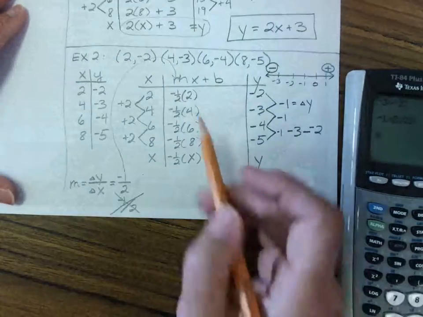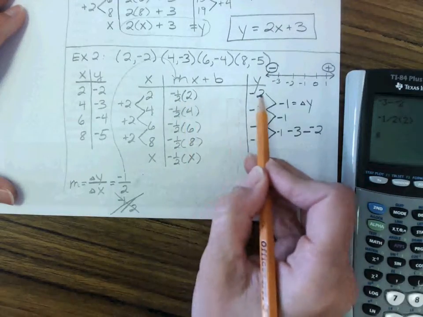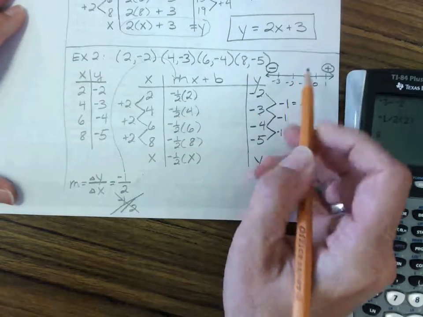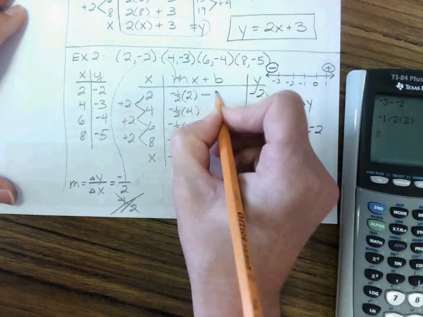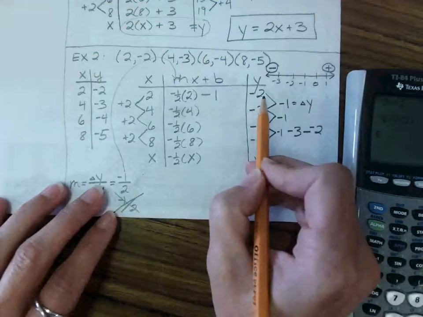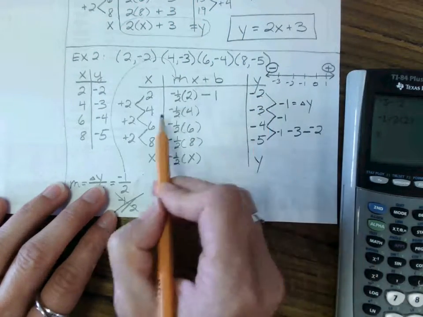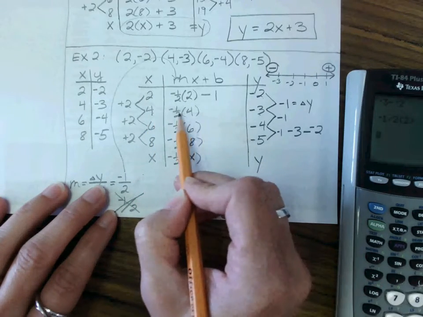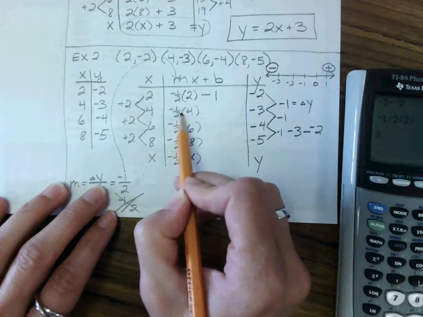So I'm at -1 right now, but I need to go to -2. So I'm going to subtract another 1, and that's going to get me to -2. Now, if I input a 4, 4 times -1/2. What is 1/2 of 4?